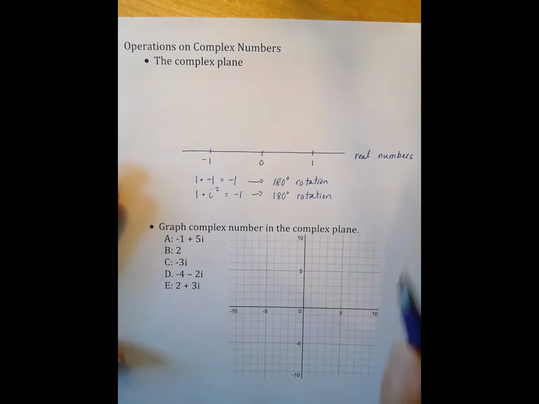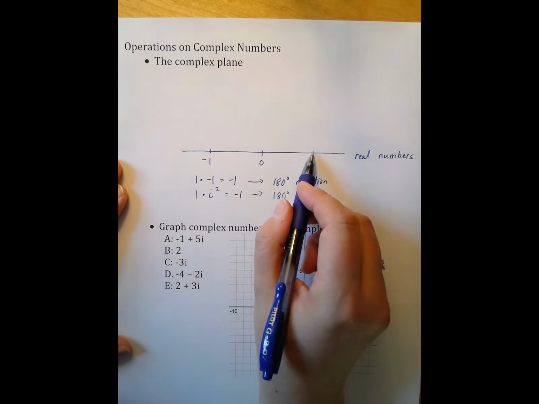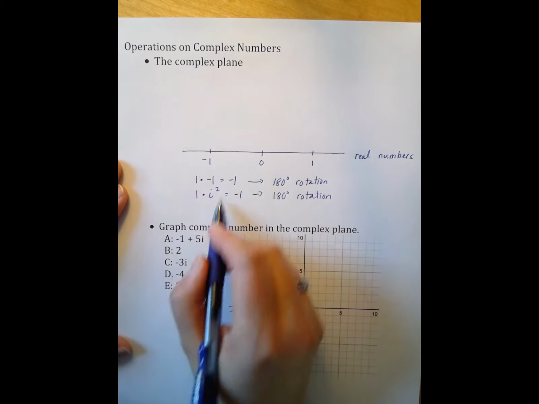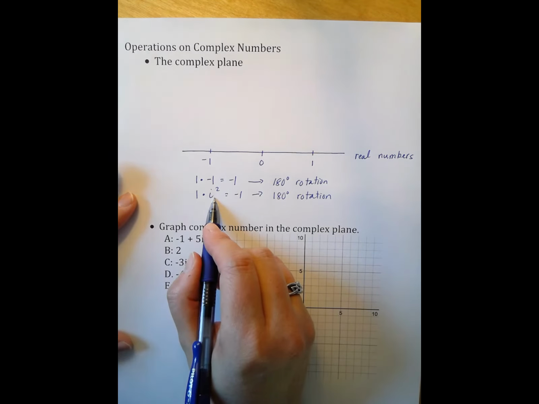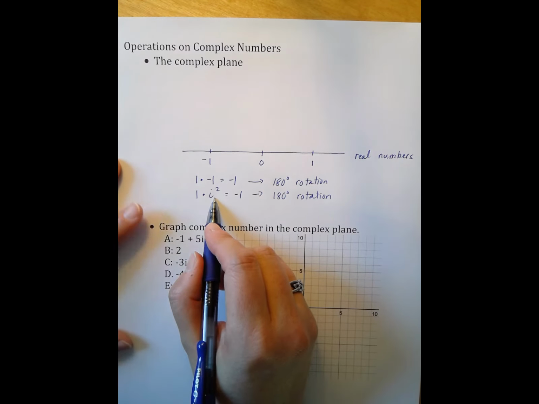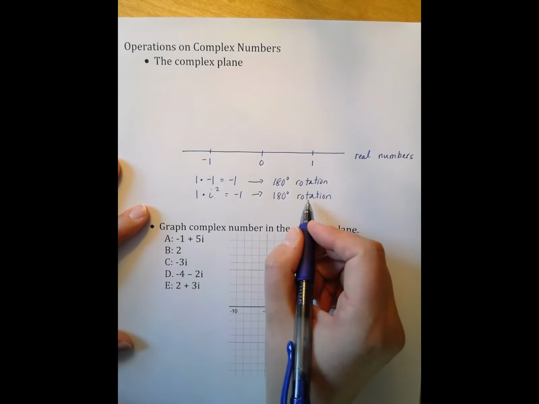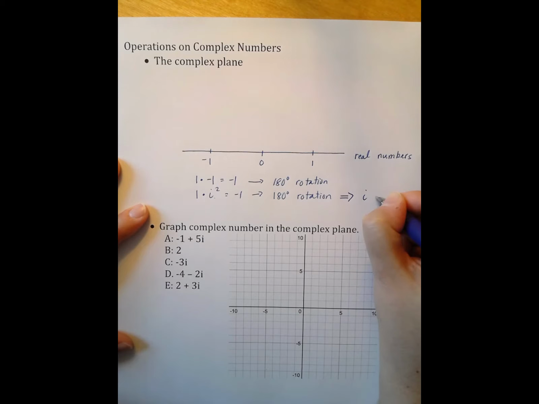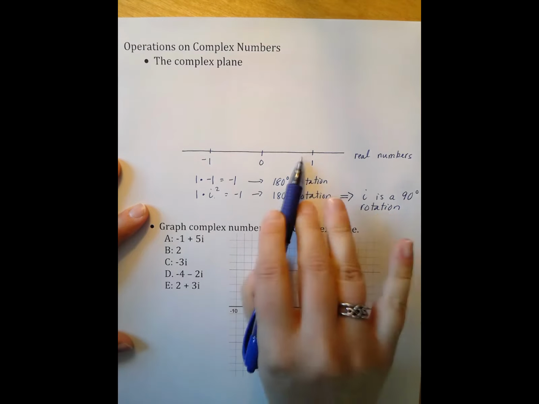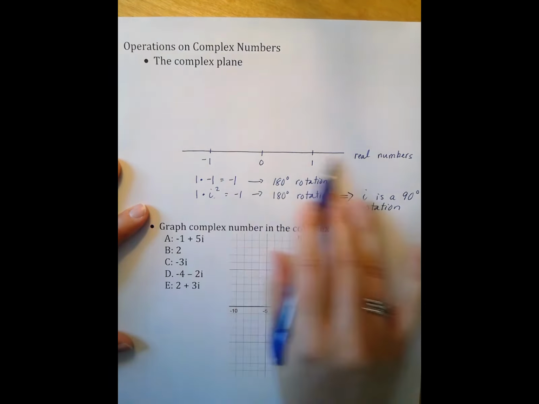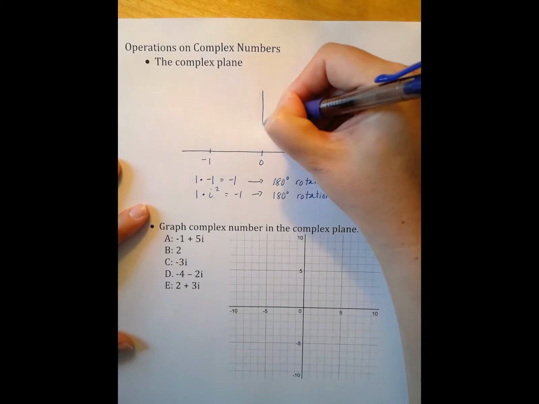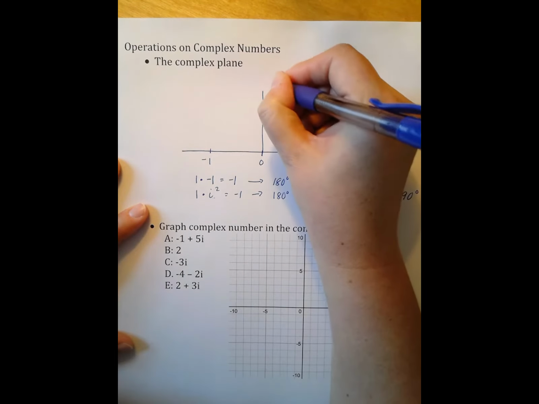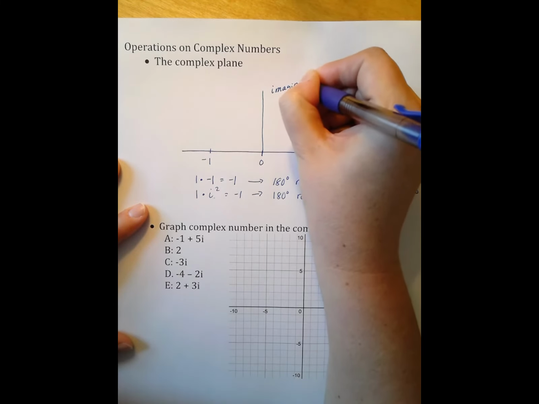Which then, if I know that from here to here is 180, and that's i squared, it begs the question, well, where's i? So if i squared is a 180 degree rotation, we can conclude that i is a 90 degree rotation. So there's my real number line, and here at 90 degrees is my imaginary number line.